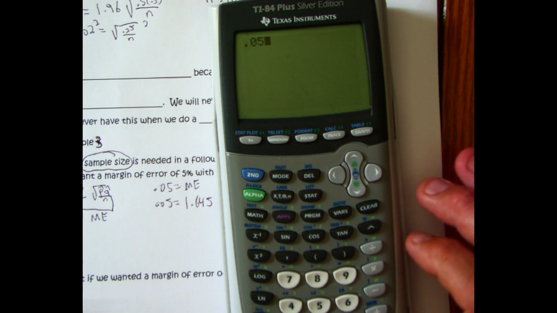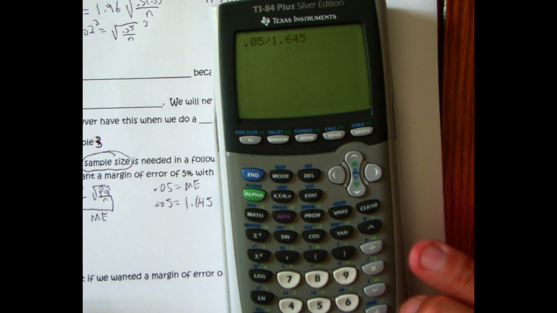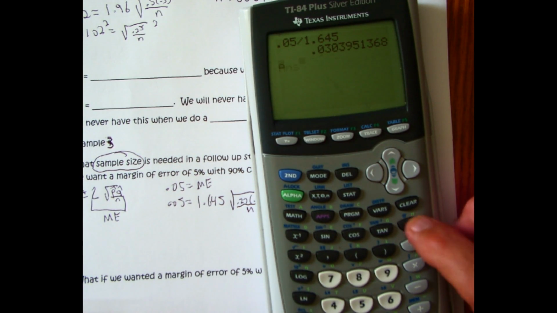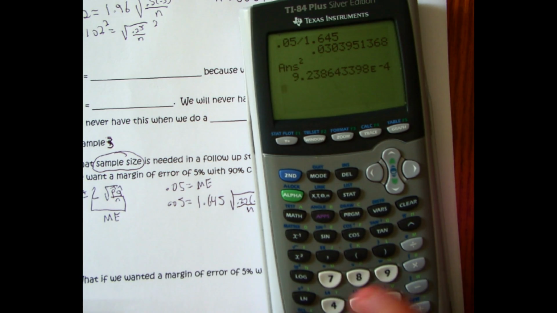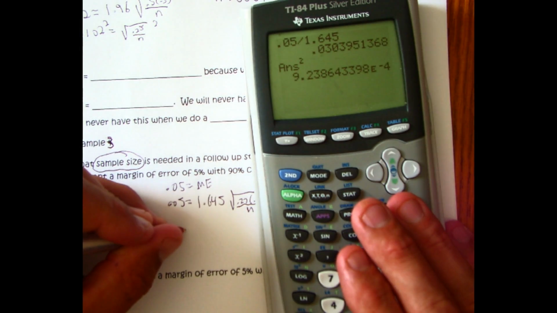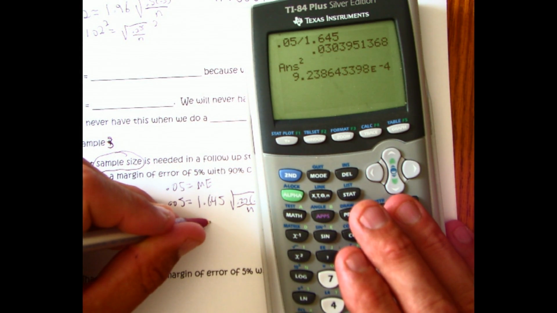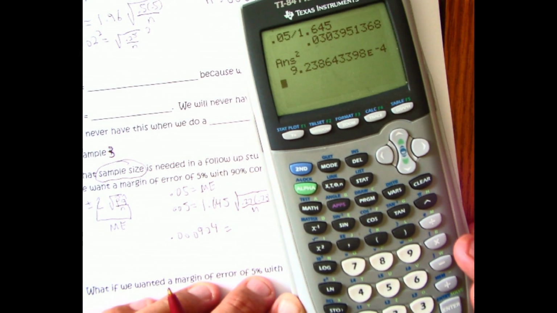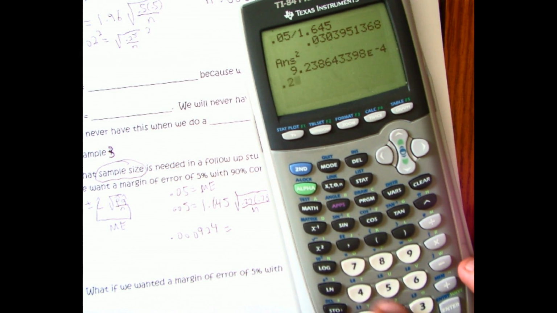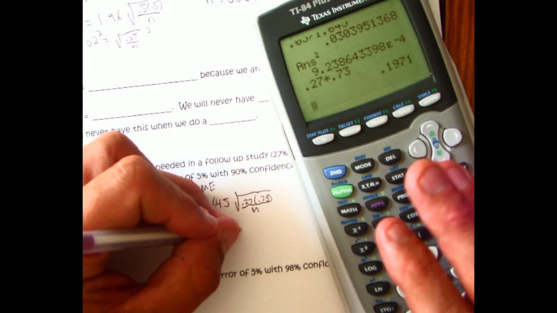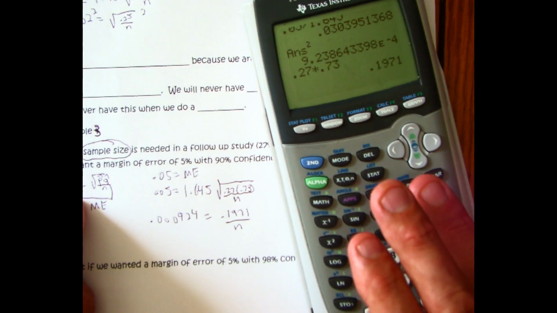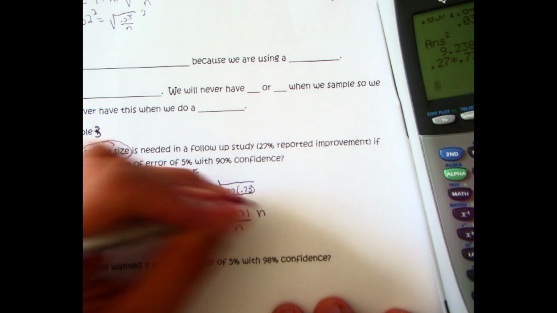So we got to do a little bit of math here. So we got to divide 0.05 by 1.645. And then we got to square it. So this is 0.000924 equals, let's see, 0.27 times 0.73 is 0.1971 over N. And then we multiply N by both sides.